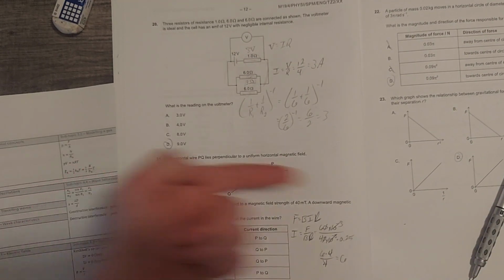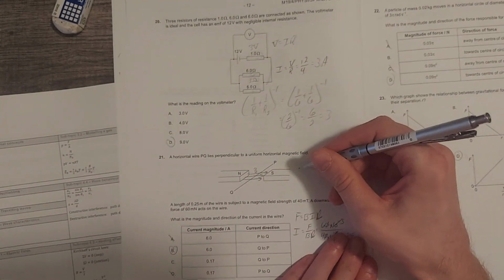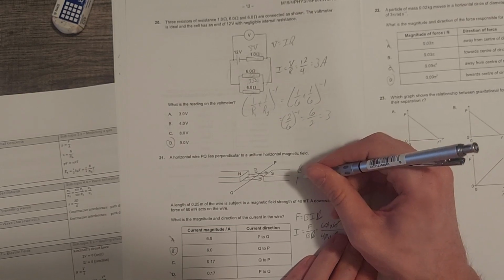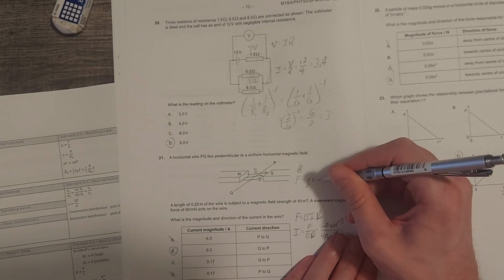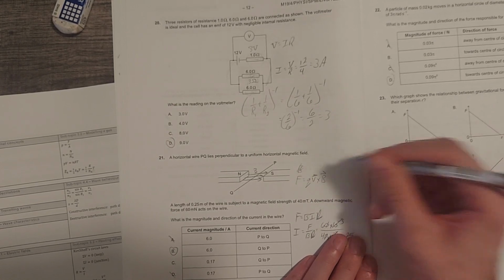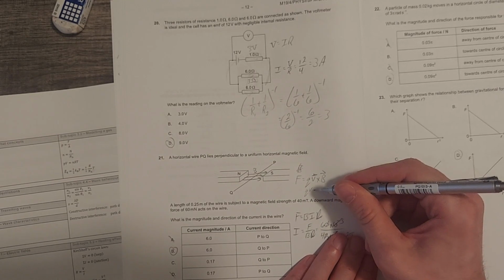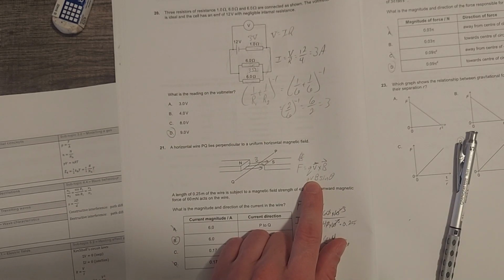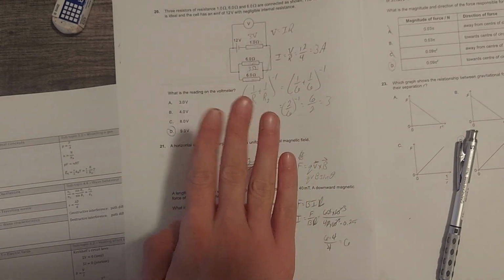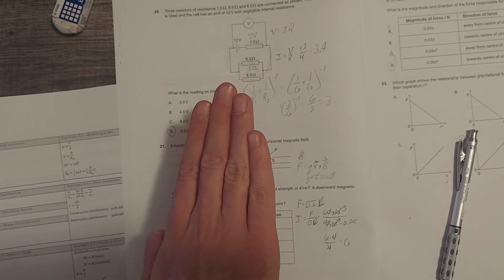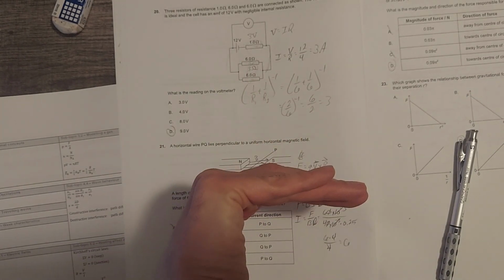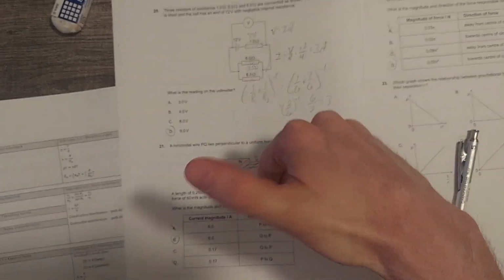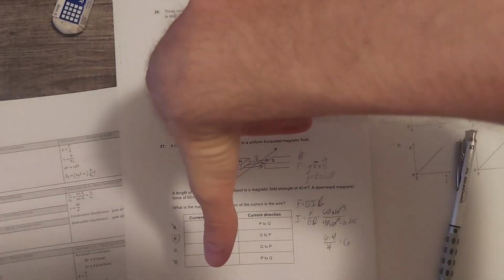Well, if the magnetic field goes that way, to figure out the direction of the force in the wire, the direction of force is going to be qV cross B. Now, this is using a cross product. In your data booklet, you have this equation, but just V, that's the direction of positive charge flow, the direction of the current. You put your fingers in that direction, cross B, so bend your fingers in the direction of the magnetic field, which is to the right, and then your thumb points in the direction of the force.